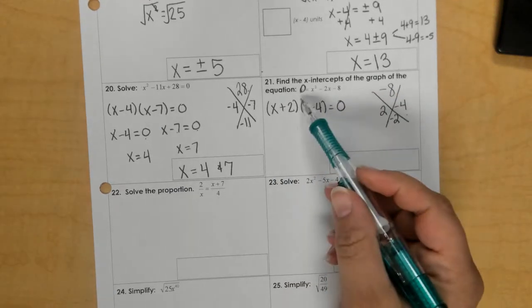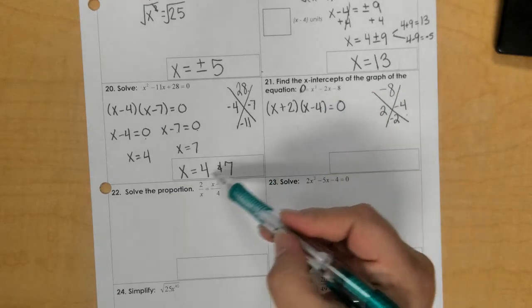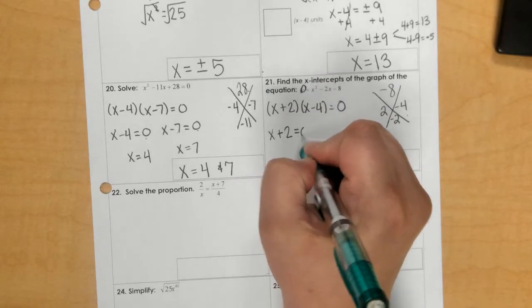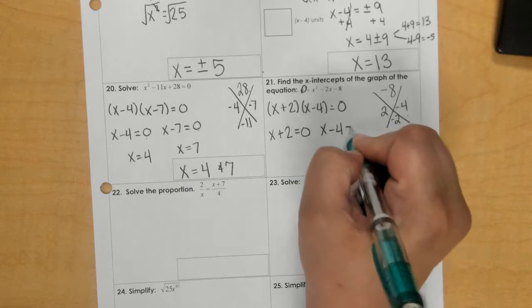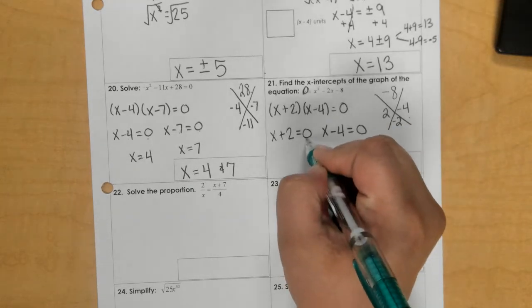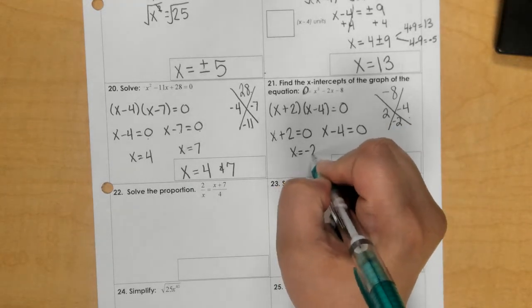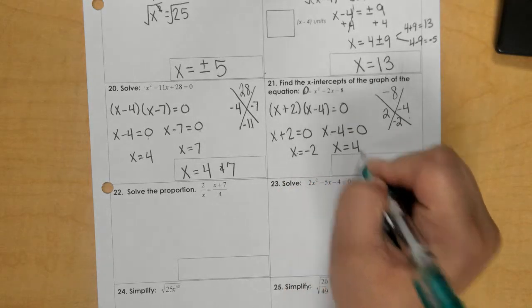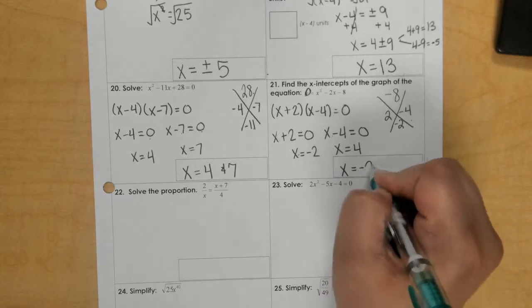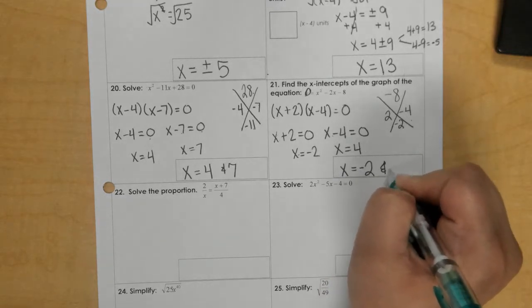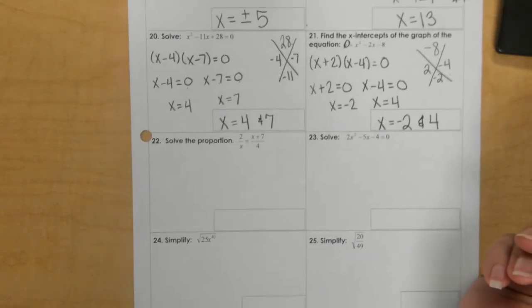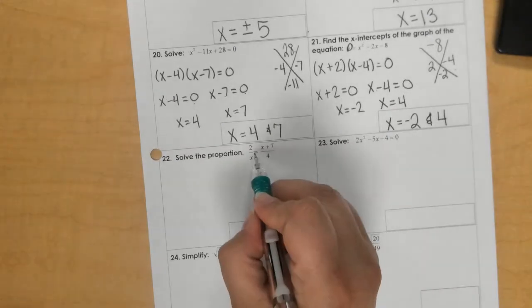But we need to find the x-intercepts, which just means find these x's like we did here. So we're going to set these equal to 0 and solve. So here we would subtract 2 to both sides. x is negative 2. Here we would add 4 to both sides and we get 4. So x equals negative 2 and 4.